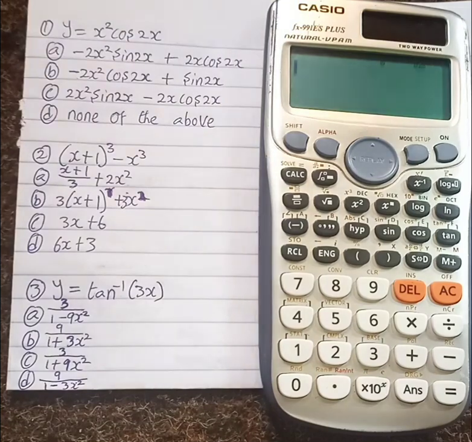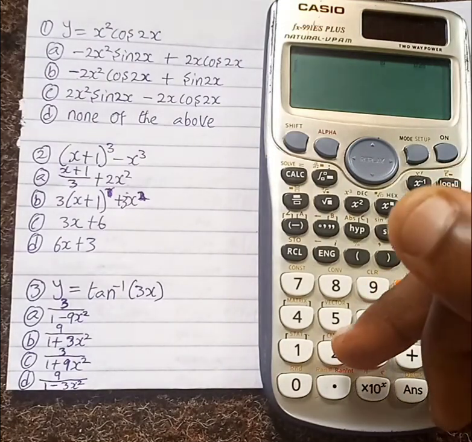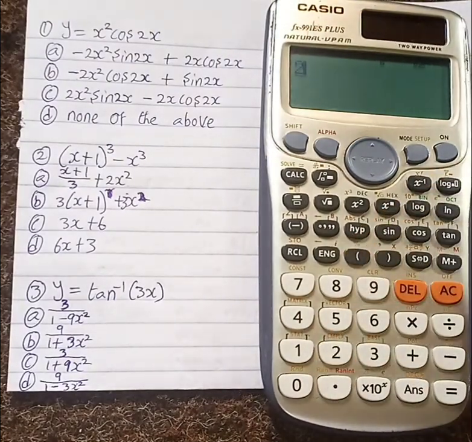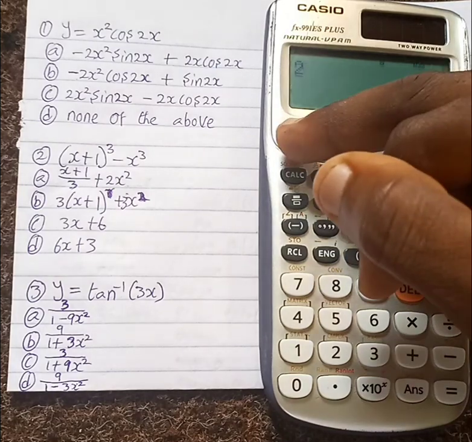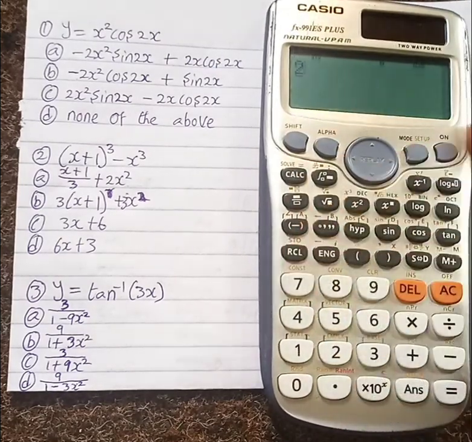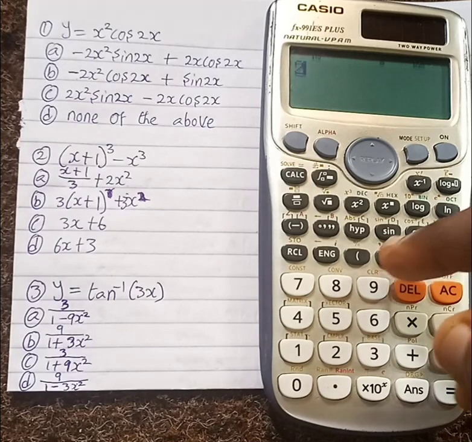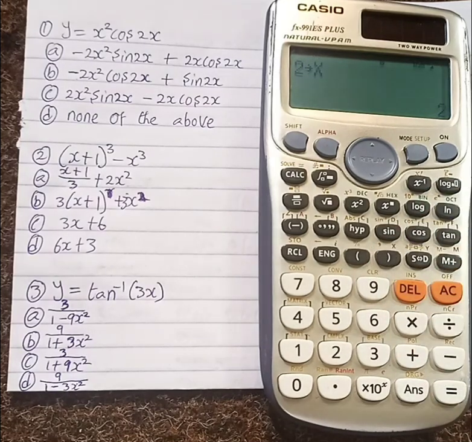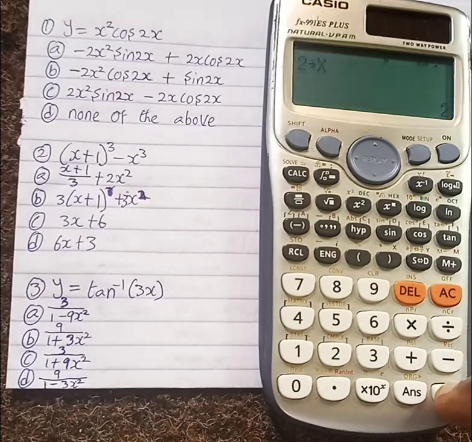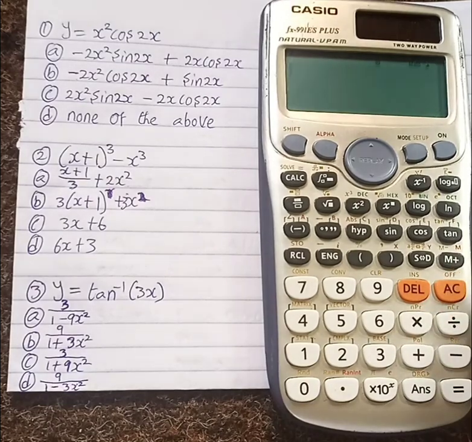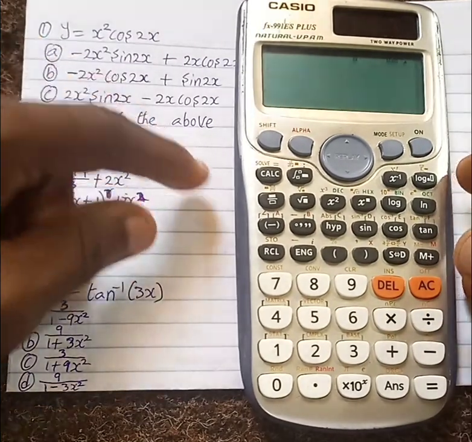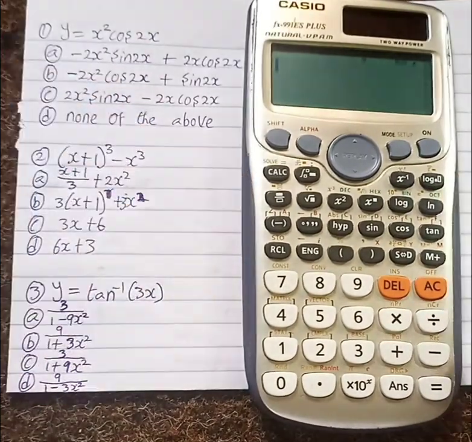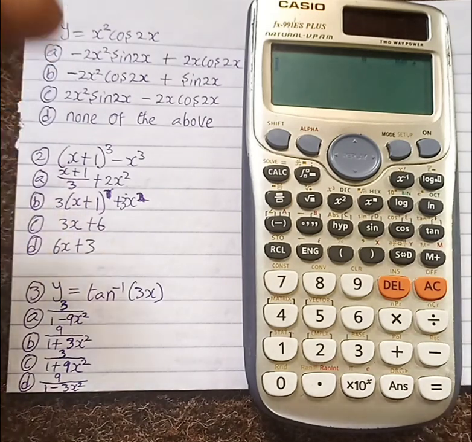Then step 2, you save x as 2. You press 2, then press shift, then store, then this close bracket sign is x, then equals, and then AC. Then after that you put your calculator in radian mode.